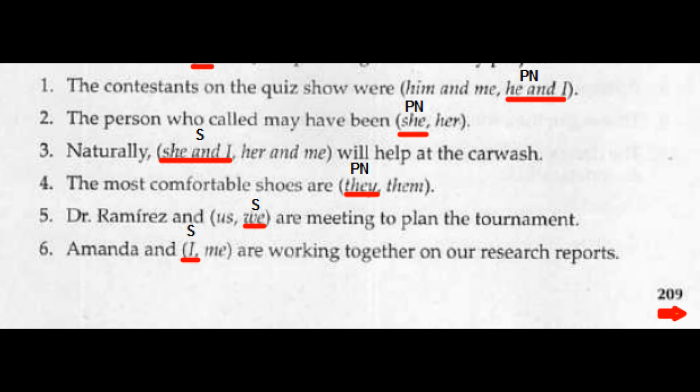The contestants on the quiz show were he and I. Because this is acting as a predicate nominative, it's going to take nominative pronouns, he and I, which are renaming contestants, okay? The linking verb is were. Okay, number 2, the person who called may have been she. She is renaming person. It's a predicate nominative following the linking verb been.